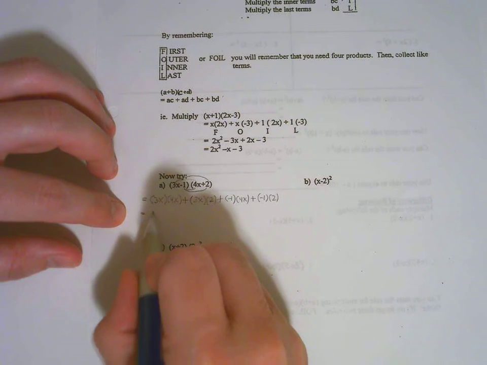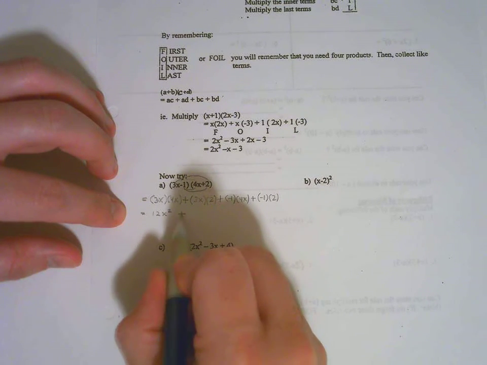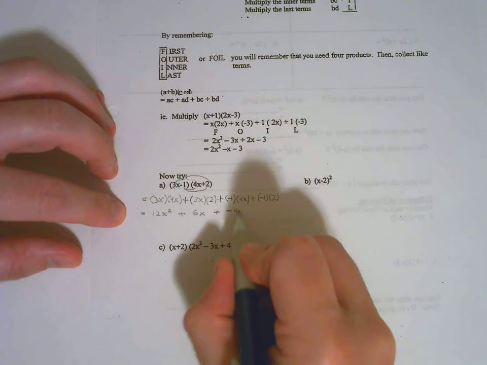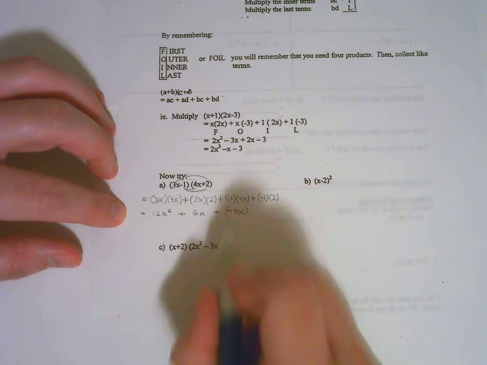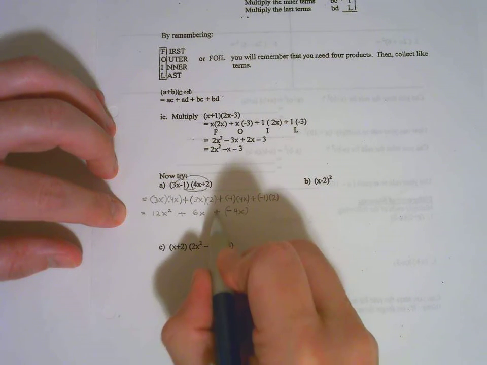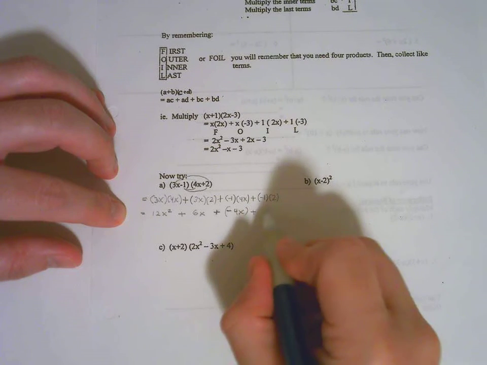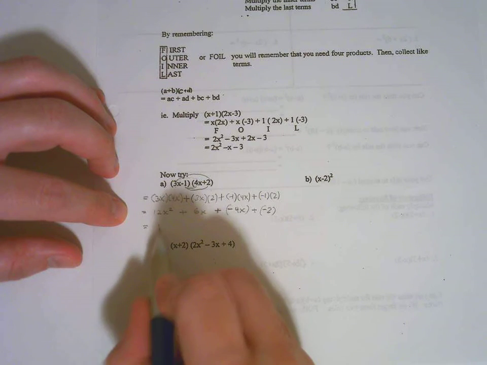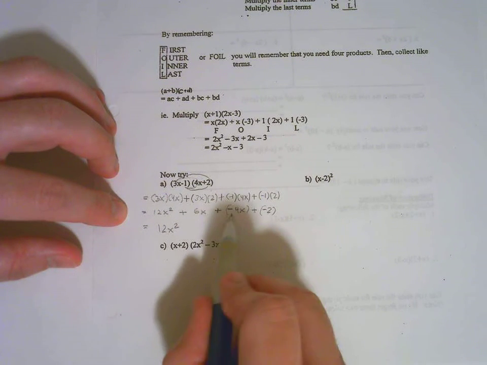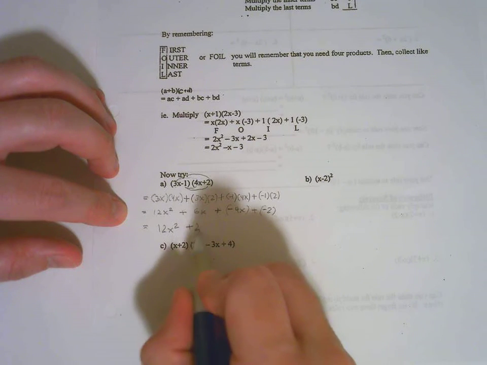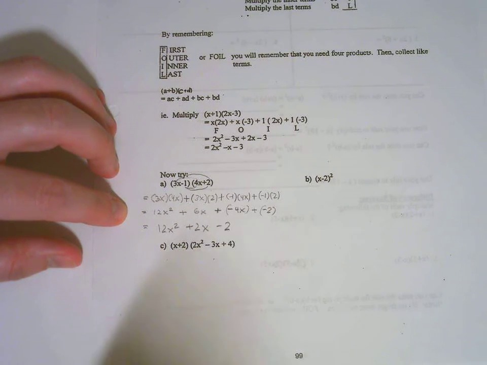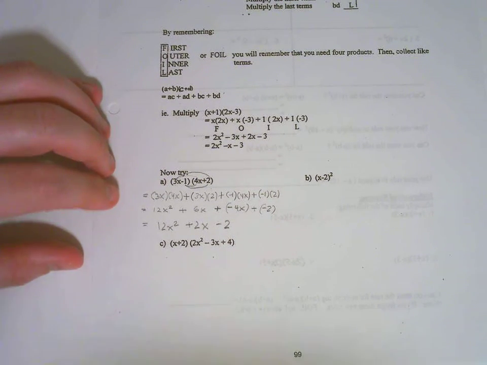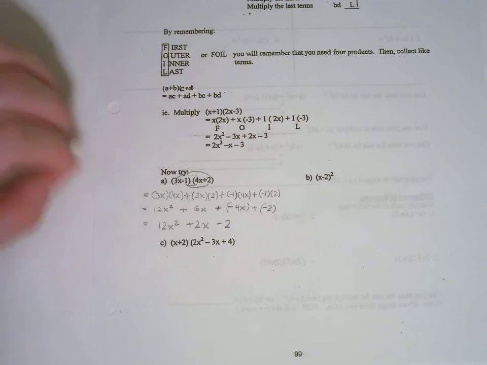So if I multiply these together, that's going to be a 12x squared plus a 6x plus a -4x. I'm going to use a bracket because I don't like having a plus and a minus right beside each other, so we'll simplify that in the next step. And then plus, again, a -2, which means if I were to collect these, I only have a 12x squared, but these two are like, so I can collect them, and they are a +2x, and then a -2. So that has been properly simplified. It's been expanded, and all the like terms have been collected.